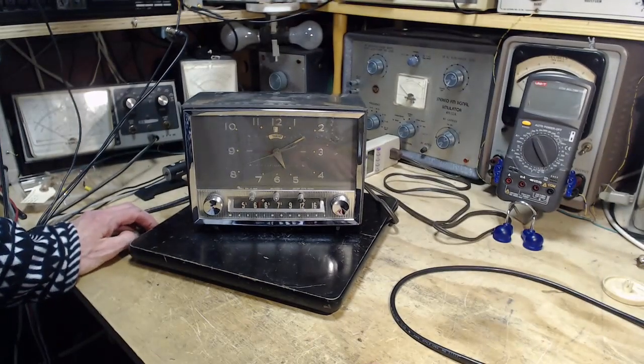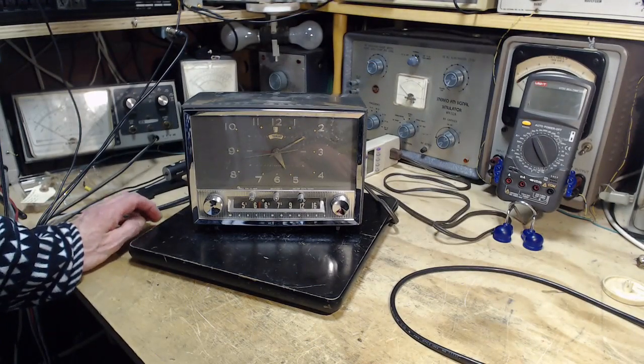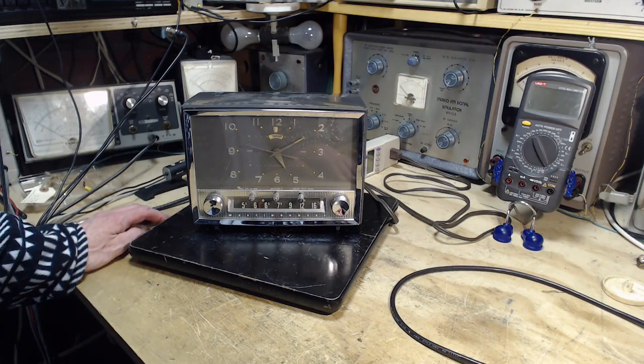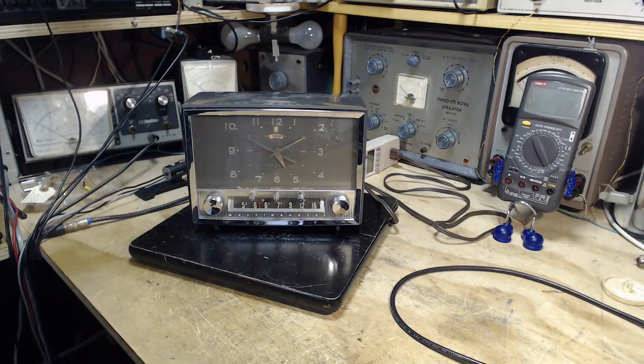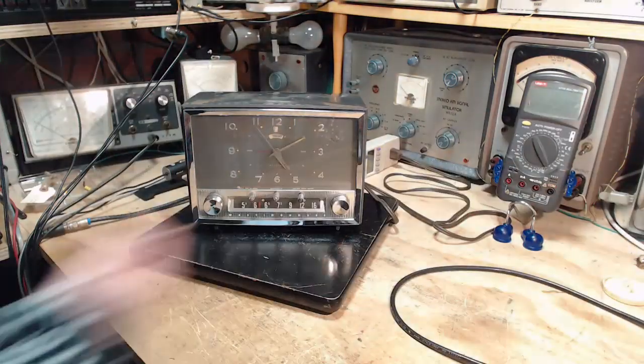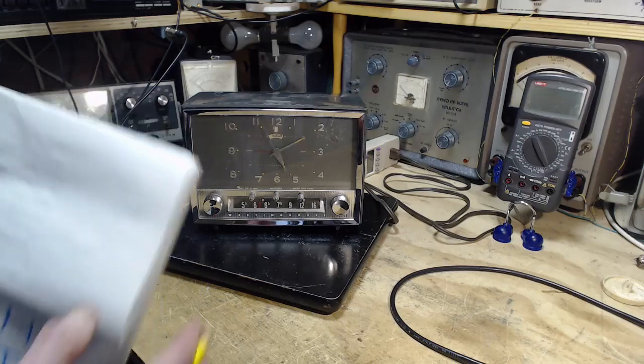Now, just listening to that, that sounds exactly like one of my best shortwave radios. My best shortwave radio has a very, very sharp tuning response.